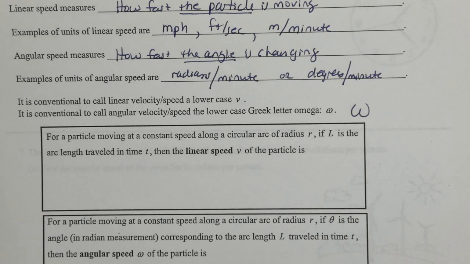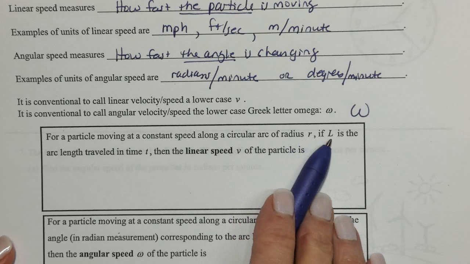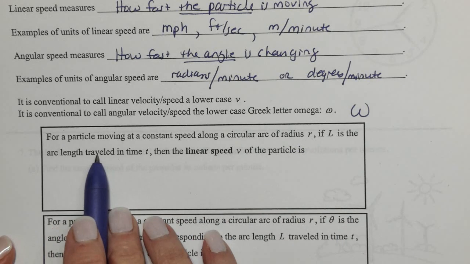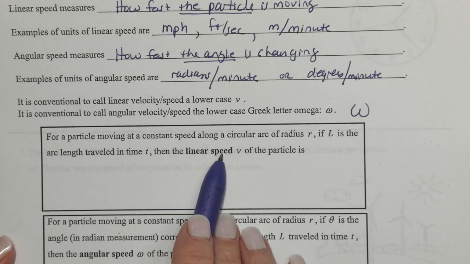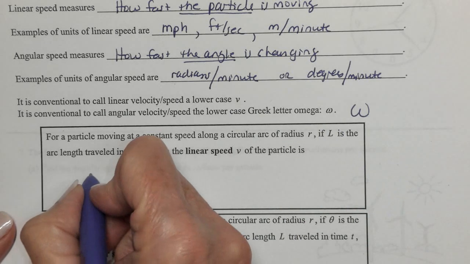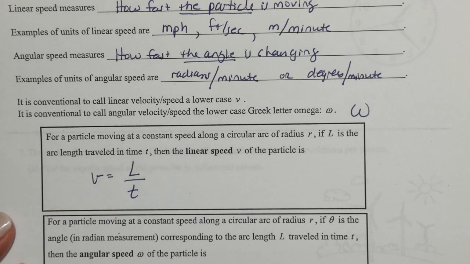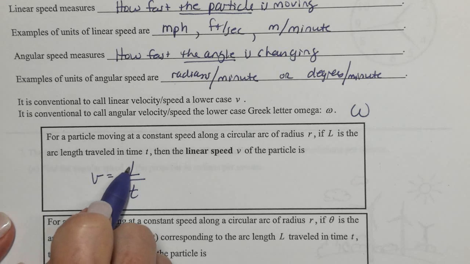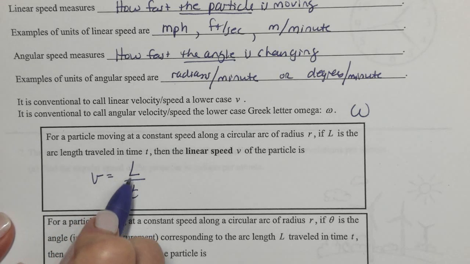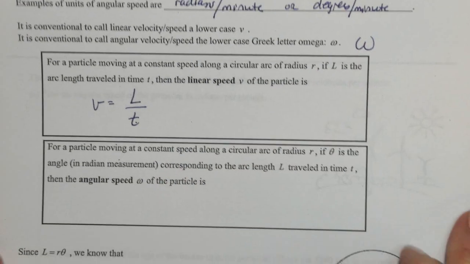For a particle moving at a constant speed along a circular arc of radius r, if L is the arc length traveled in time t, then the linear speed would be L over the time. It's how many meters it went in that amount of time. So v is just L over t. Miles per hour, meters per second, whatever. That's the length of the arc divided by the time.